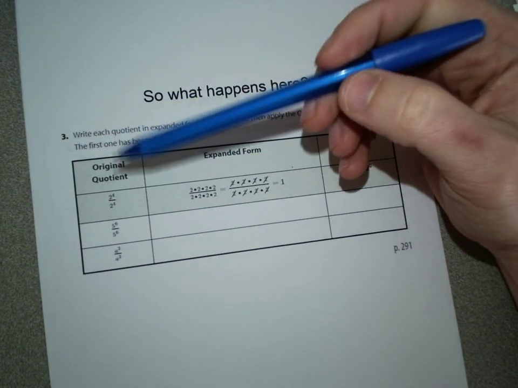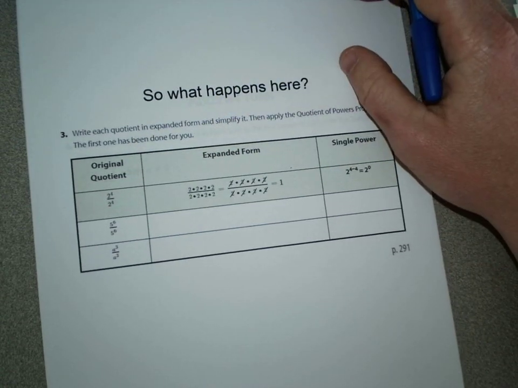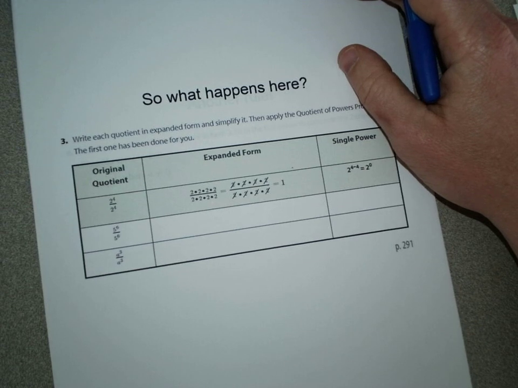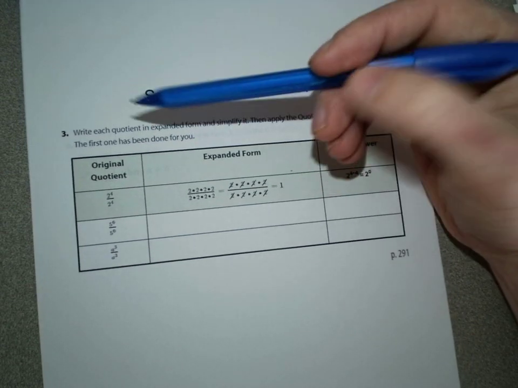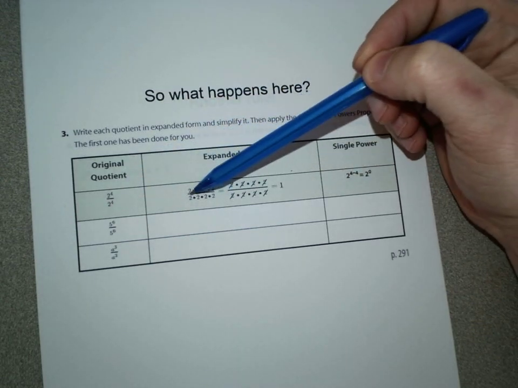And it seems to some of us that this would be obvious, but this is the question with exponents that's probably missed the most often in my class. So 2 to the 4th is the same thing as 2 times 2 times 2 times 2.